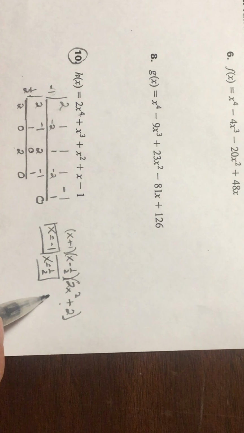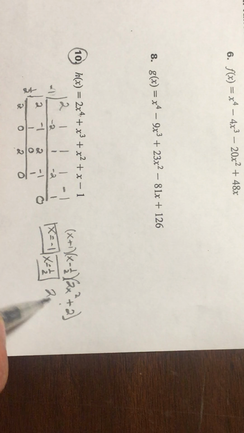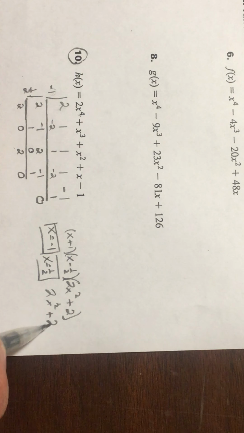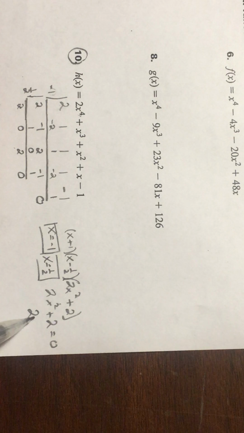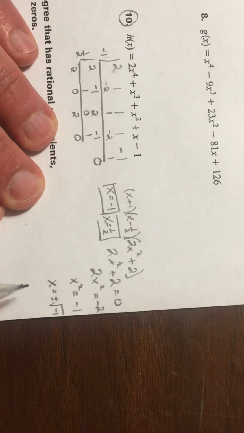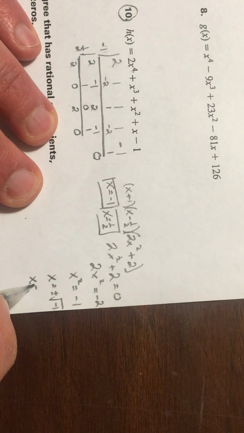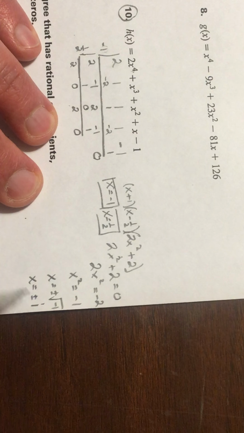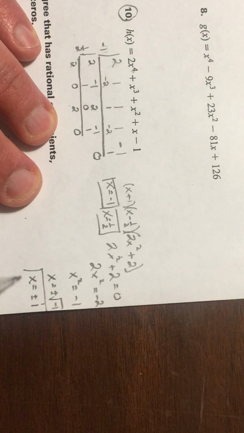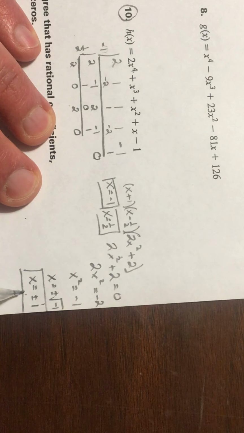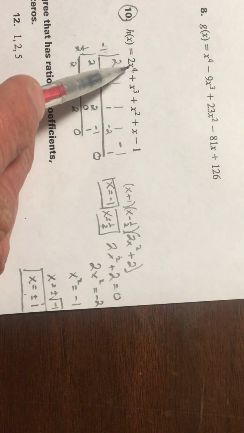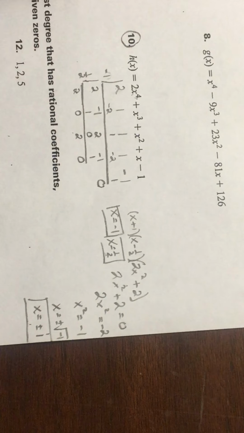Okay, so 2x squared plus 2 equals 0. 2x squared equals -2. Divide by 2, that's a -1. x equals plus or minus square root of -1. Whoa, sorry. x equals plus or minus i. There's my two imaginaries. 1, 2, 3, 4. Degree of 4. All right.